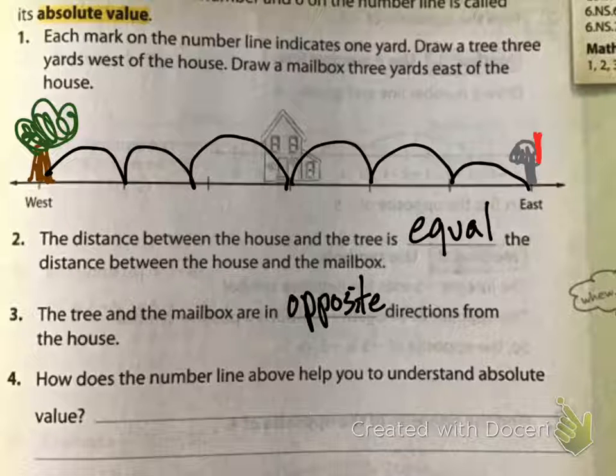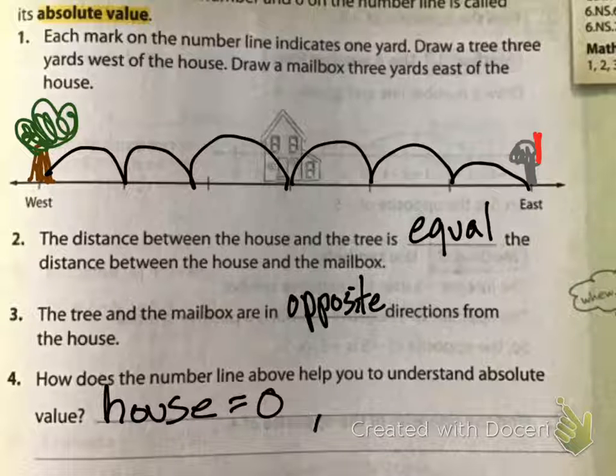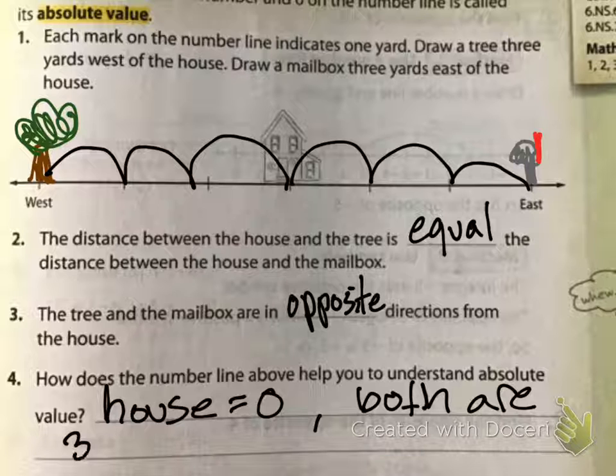So it asks us this. How does the number line help you understand absolute value? Really, it's that the house is at 0 and both are 3 away. Even though they're in different directions, they're still the same distance apart.